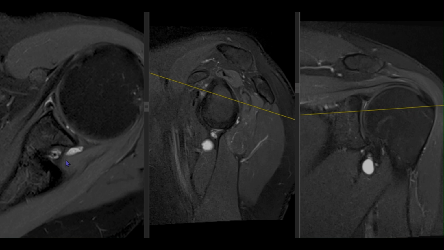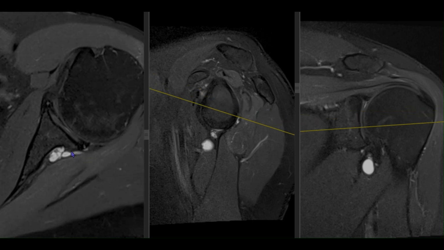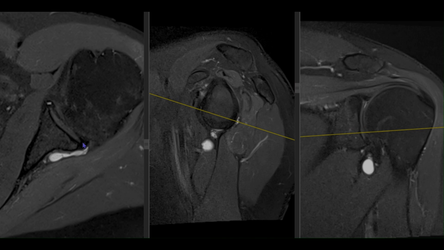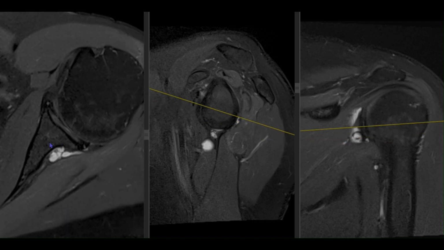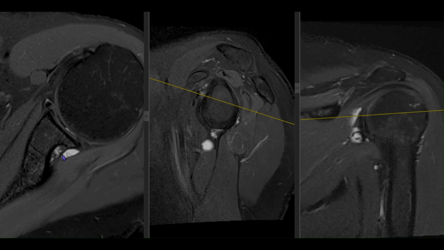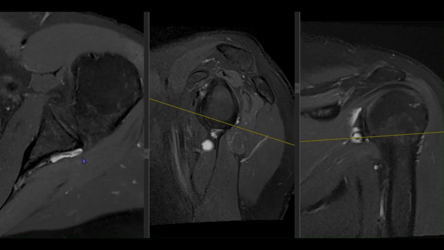Here we are able to see some fluid in the posterior aspect, which is seen coming up to the posterior labrum. So this corresponds to somewhere around the 8 o'clock position. So this would be the large paralabral cyst which is extending posteriorly into the region of the spinoglenoid notch.